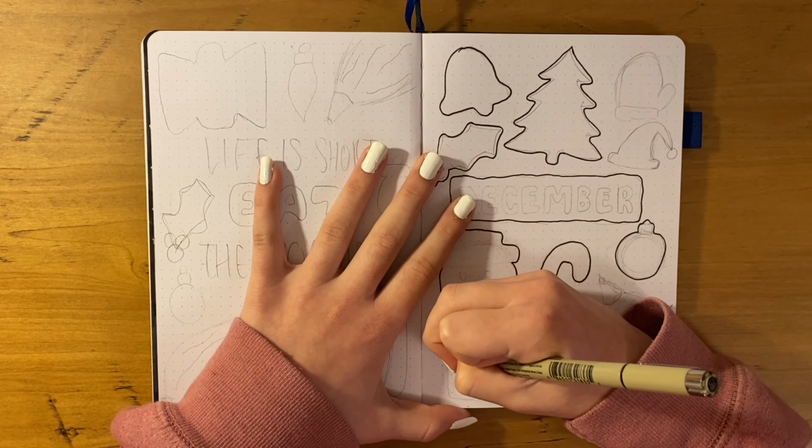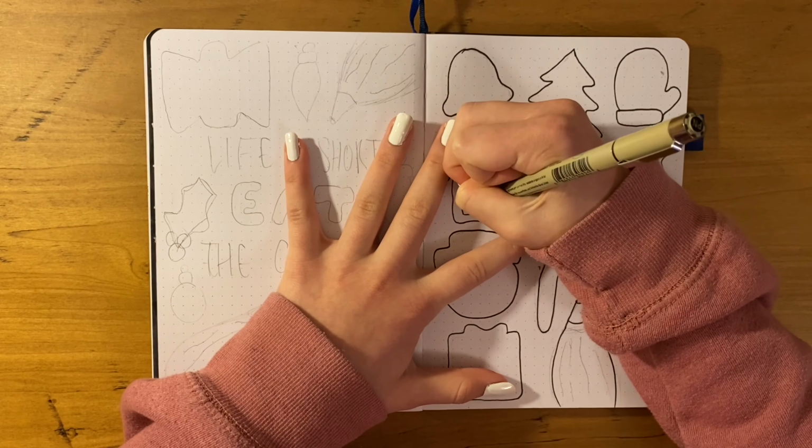The first thing I did was just sketch out shapes of different Christmas cookies that we always have and some other ones that I think are important. And then some piping bags so you can tell that they are cookies and that we're putting frosting on them. Some shapes that I have are the bell, the tree, the star, angel, candy cane, snowman, everything like that.